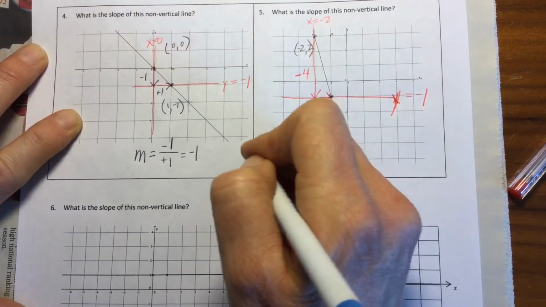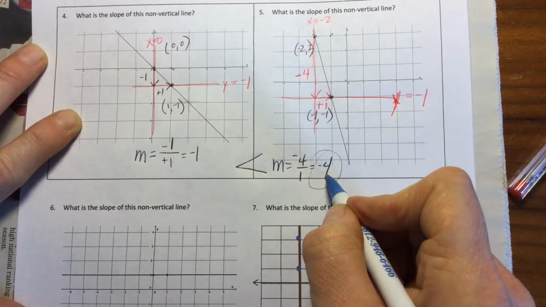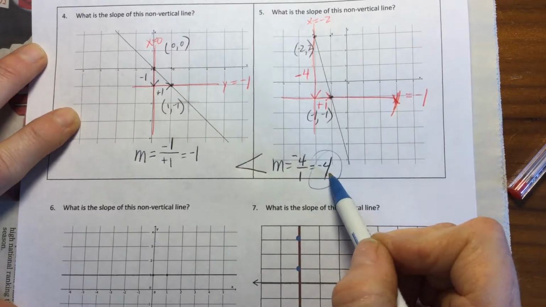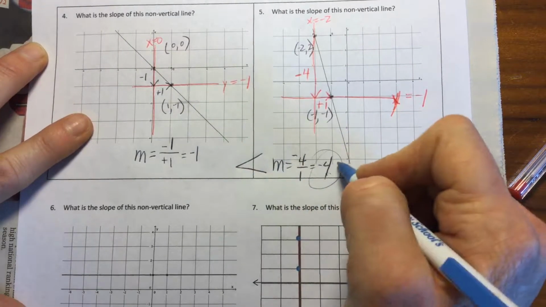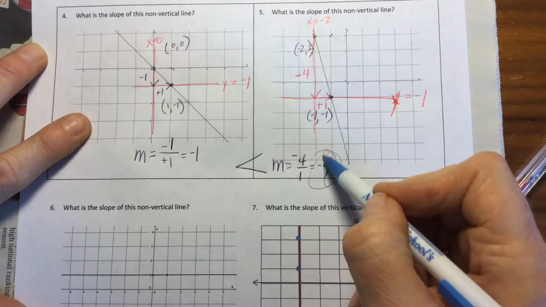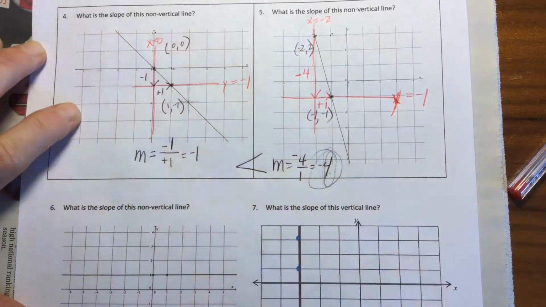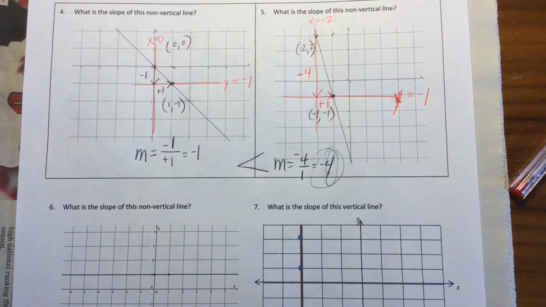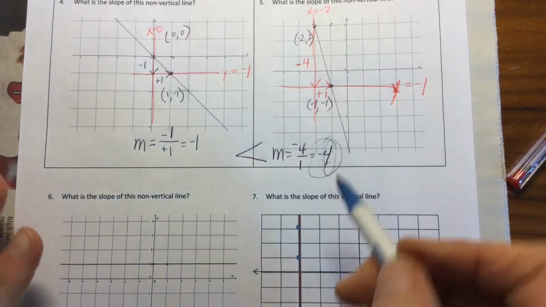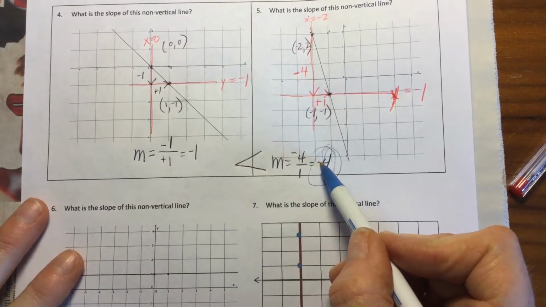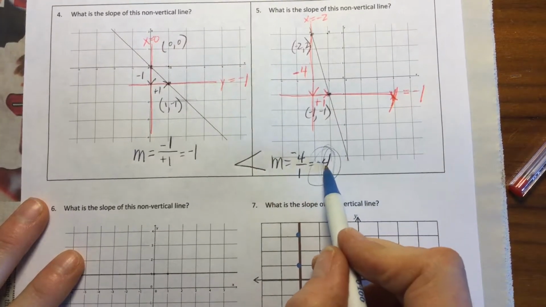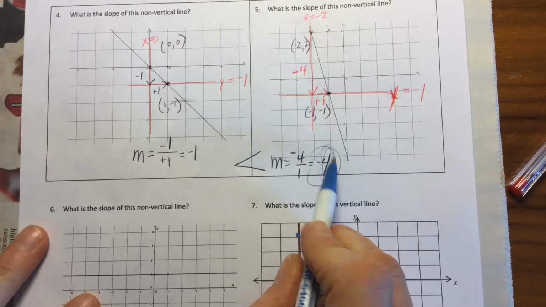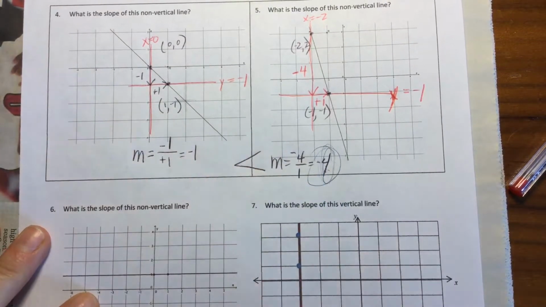Well, this one's bigger. Oh, is it? Well, not really. It's further to the left, but when we look at the steepness of the slope, we just look at the positive integer. So we're just looking at the whole number. Okay, we're not looking at, this is just giving us direction. It's going down from left to right. So 4 in this instance is bigger than 1, so it's steeper, but it's downhill, so it's negative.